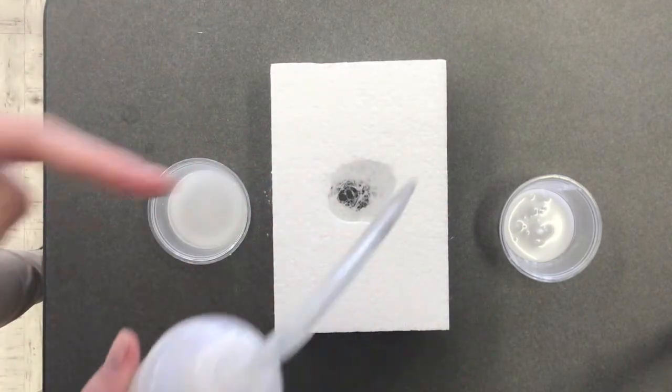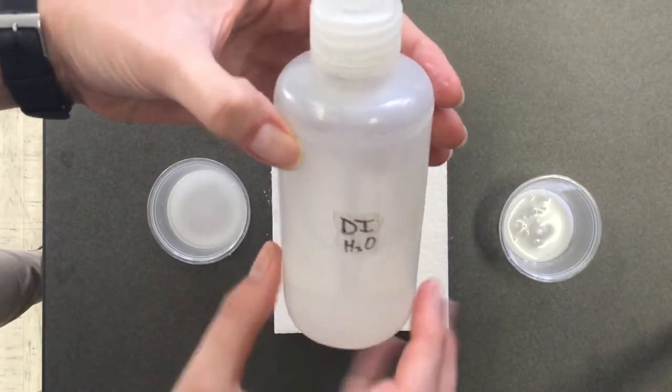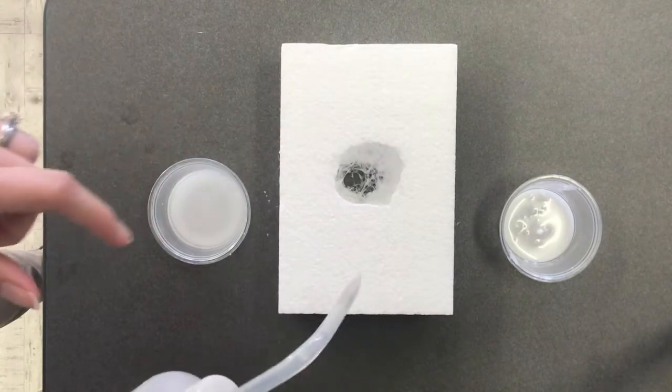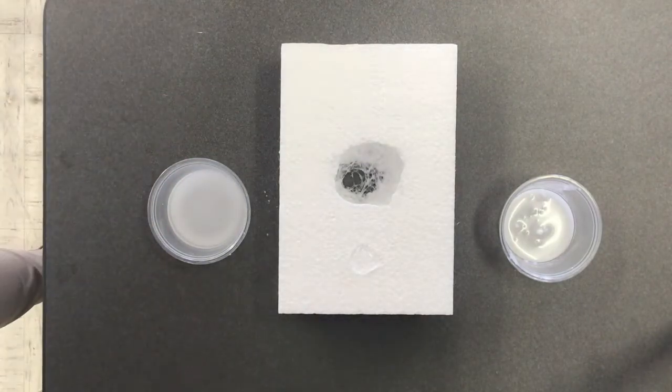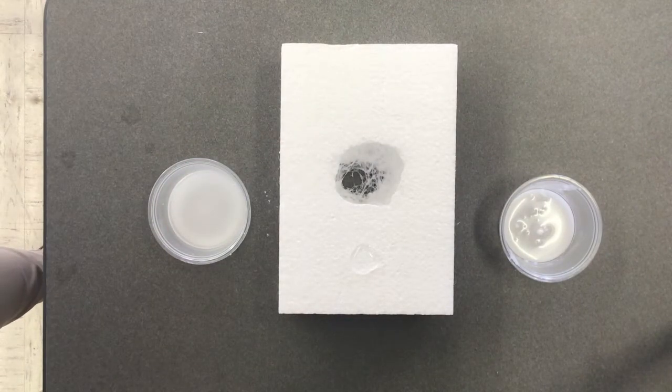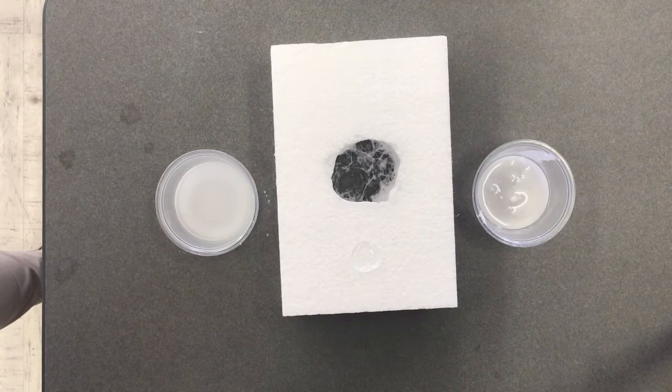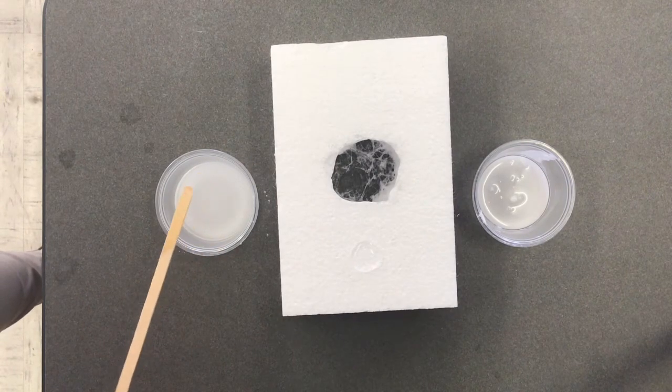Now this isn't on your sheet, but just so we can kind of see, we can test to see if my polar liquid dissolves my nonpolar solid. It does not.